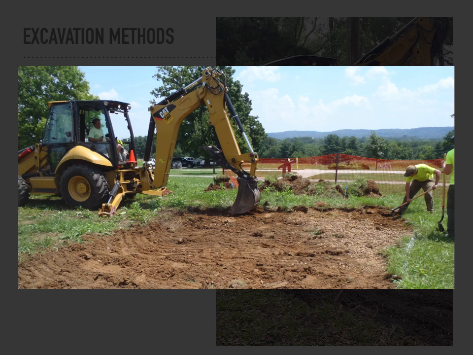And the people who do this work are contractors, contract archaeologists. They do a lot of work. And contract archaeologists have a limited amount of time and a limited amount of money to do their work. So they are more likely to use a backhoe like this to expose a broad area because they don't have 6 months to do their work. They may only have 3 or 4 days to find out if there's something there.